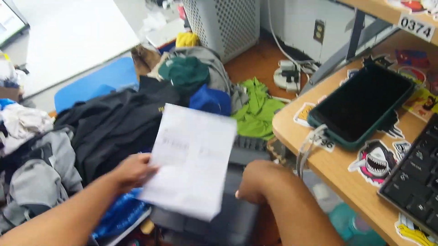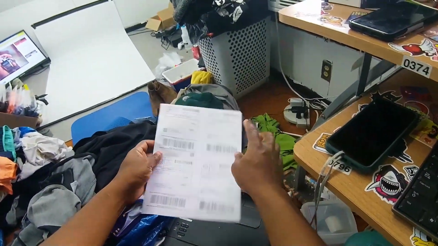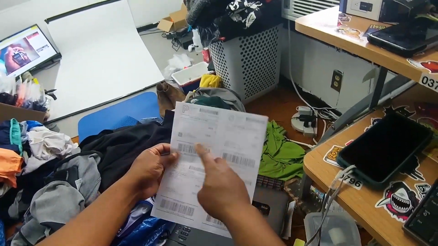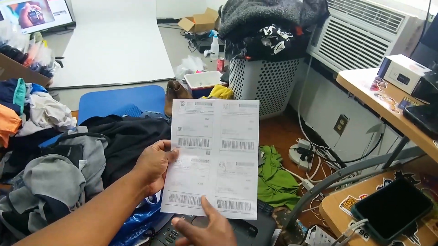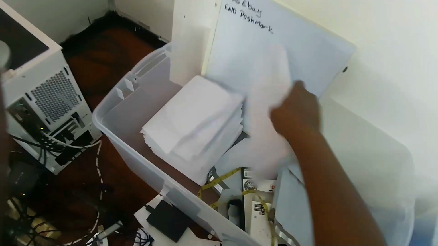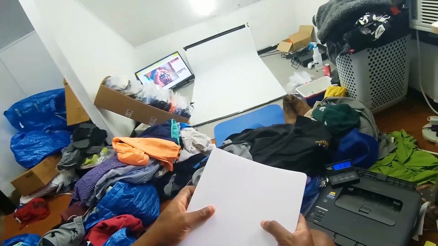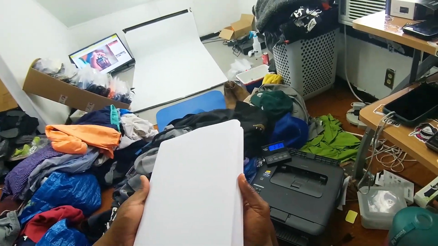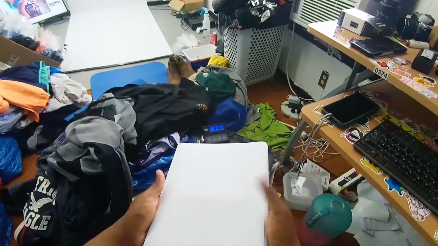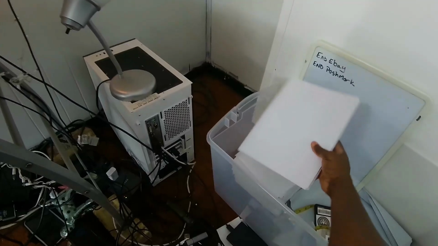This is another duplicate. So, boom, they come out like this. You guys can't see the addresses. They come out like this, and I cut it right down the middle. And as you can see, I have a big stack of, what is this called? Mailing labels? Yeah, the printing labels. Let's go with that. Printing labels. I got a whole stack of these. That's what I use.